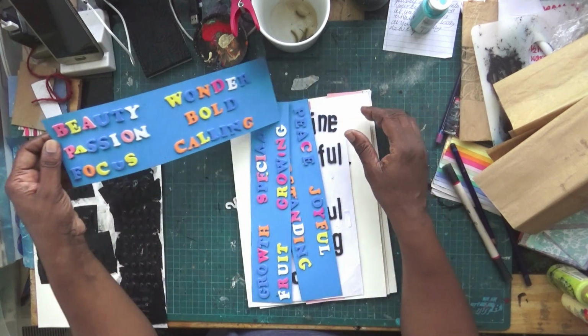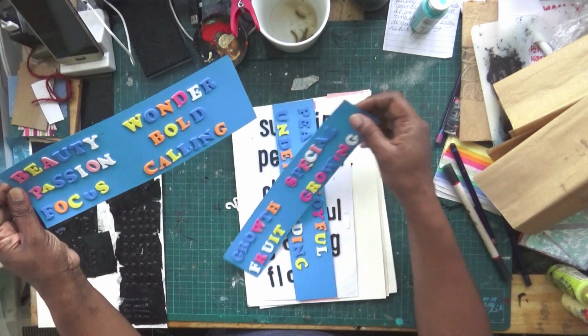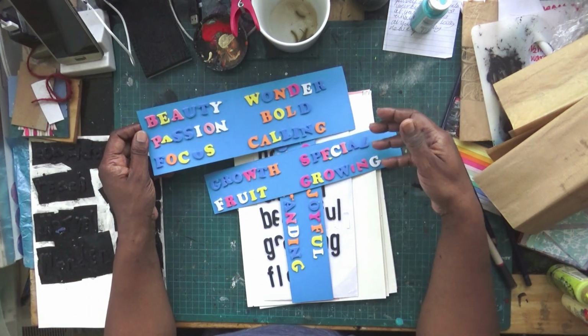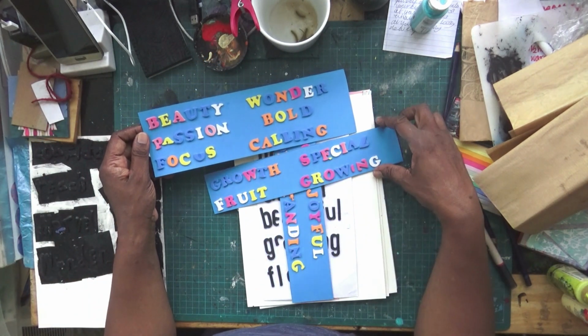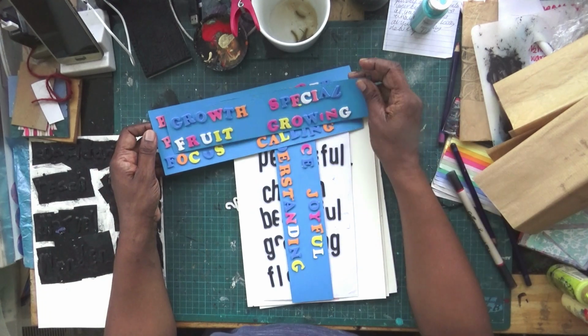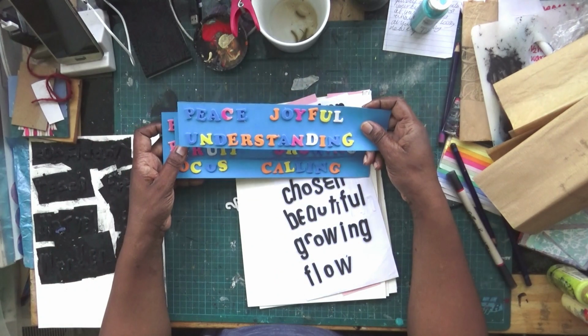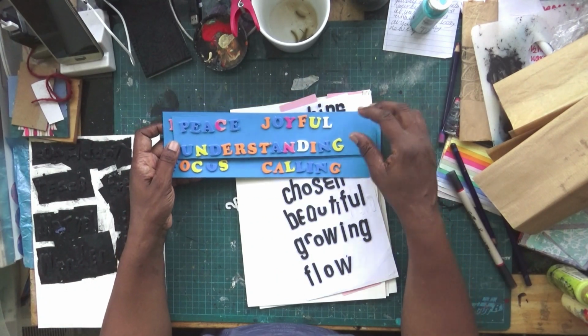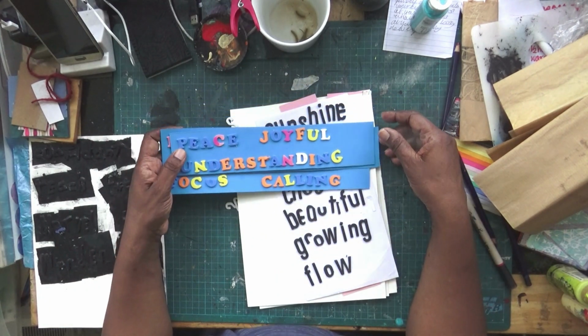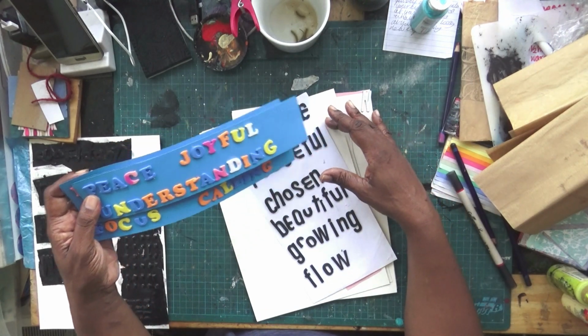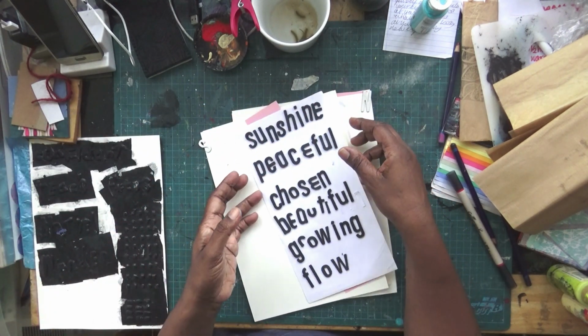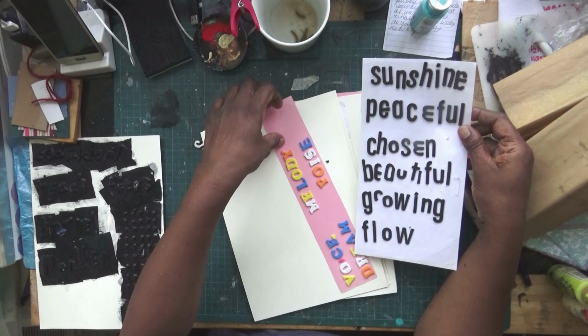So I've got these. It came, as you can see, with a variety of different coloured letters, and I've used all of them to write out these words. That's the first bit that you do, and I'll show you all of them actually.